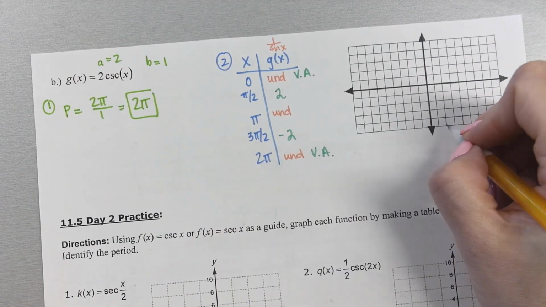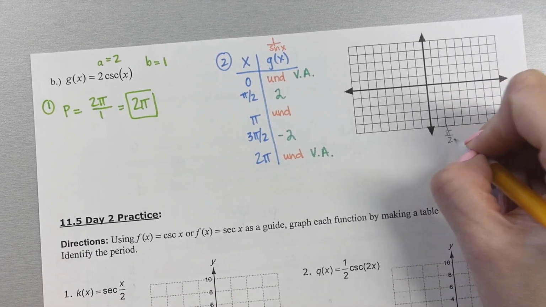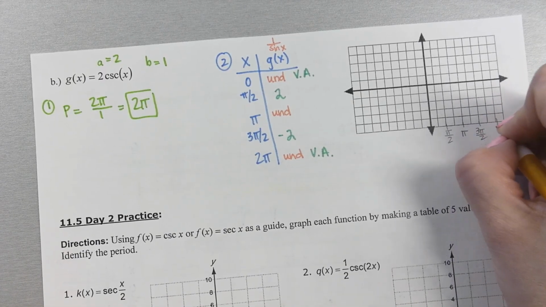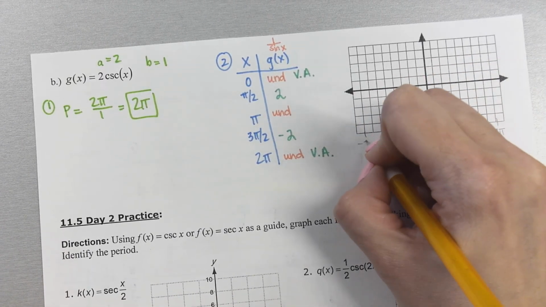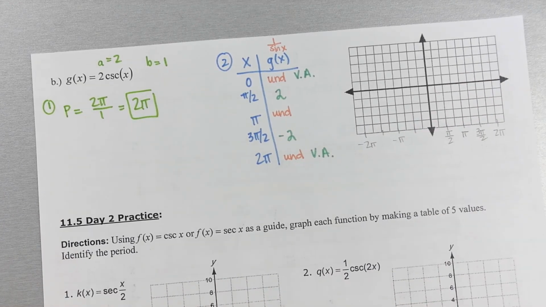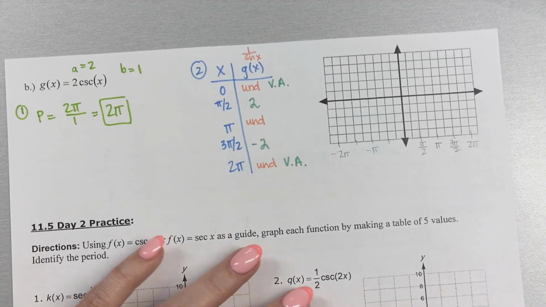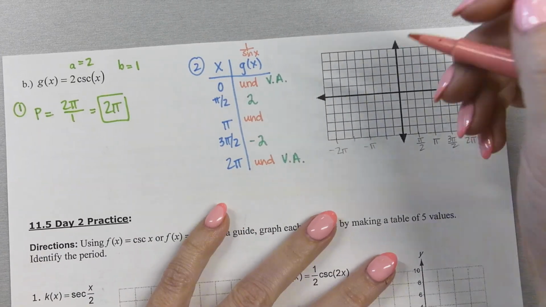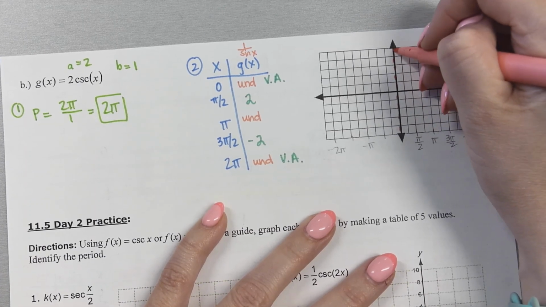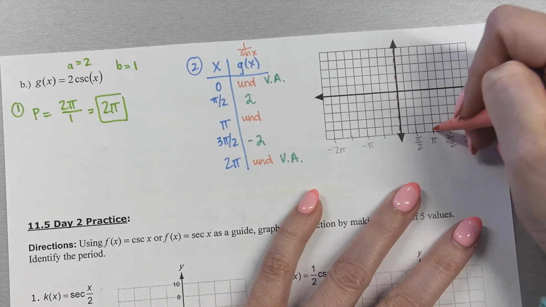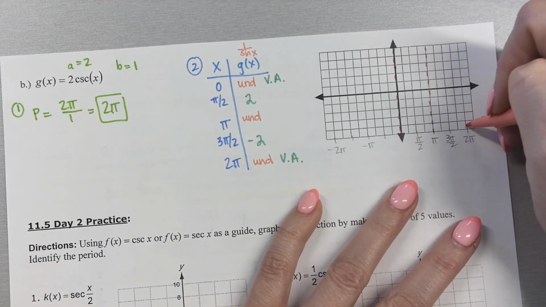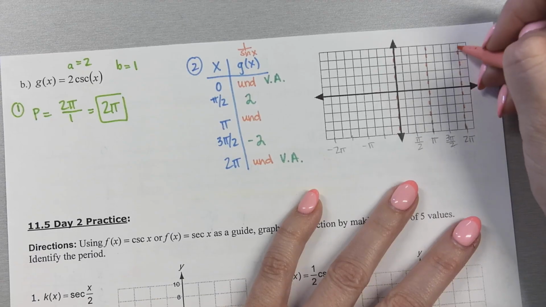When you do your graphs, you are going to have to label the x-axes just like we have been. And then as soon as you know where your vertical asymptotes are, you can feel free to put those in. If you want to use a highlighter, that's fine. But any vertical asymptote is going to be a dashed line. And now our pattern is going to be set. So we can see these occur every 4 units.